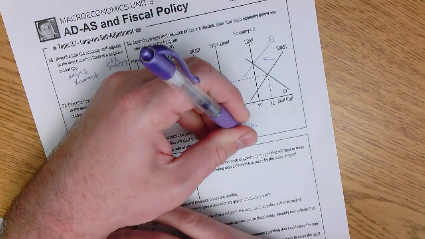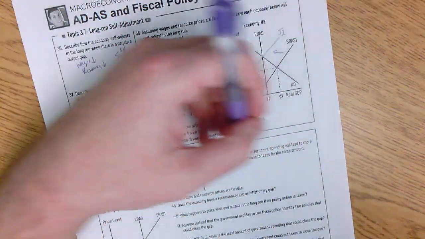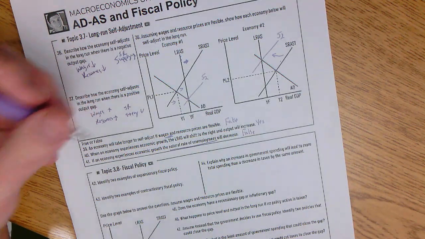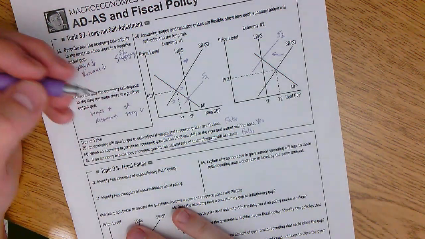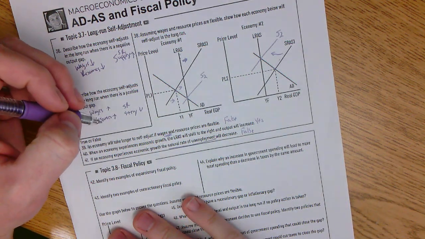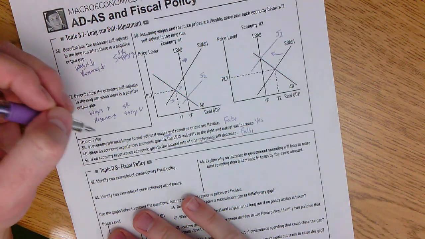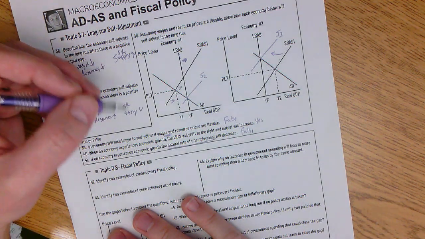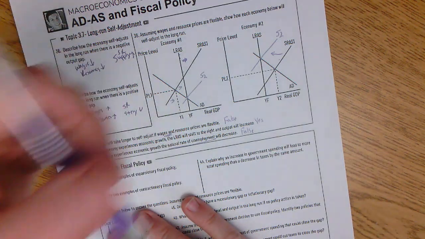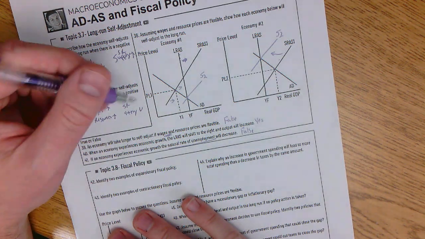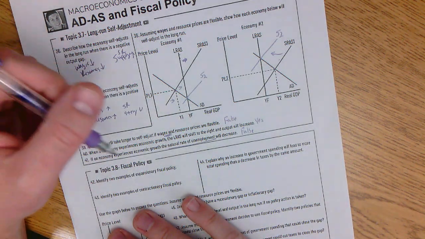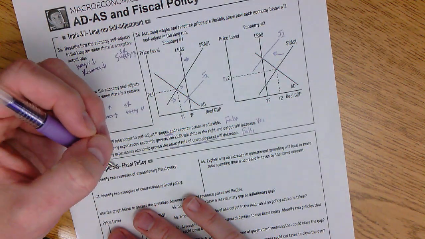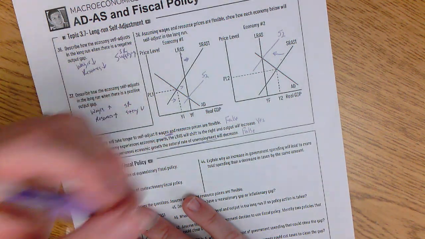If an economy experiences economic growth, the natural rate of unemployment will decrease. That's false. The natural rate of unemployment, again, is frictional and structural unemployment, which we're always going to have regardless of how well our economy is doing. There's always going to be people trying to find better jobs. There's always going to be people that are outdated because we've got new types of assembly lines or technology, ways of producing things. So even if our economy grows, we're still going to see those.